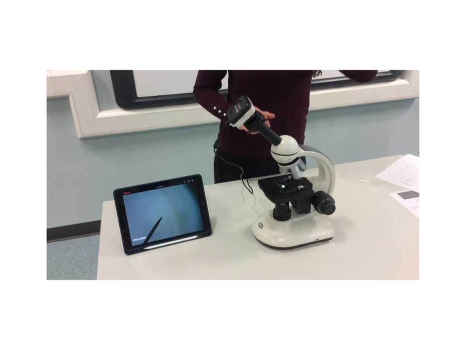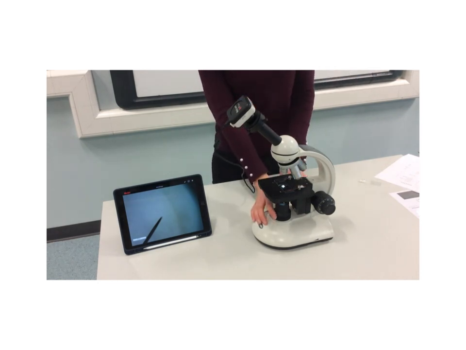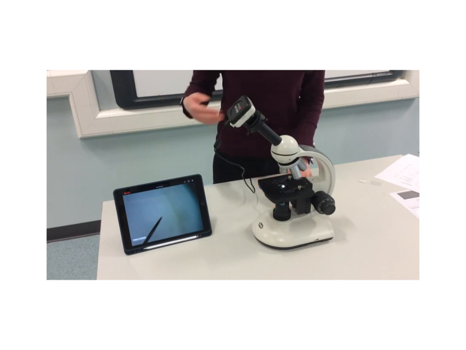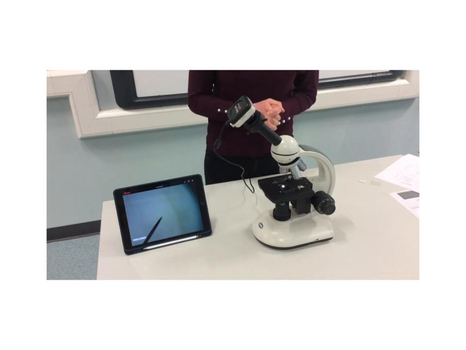We need some sort of light source, either a light coming directly below the stage, as it is in this one, or a mirror that's reflecting light off another light source. So those are your main parts of the microscope, and it's really important that you learn them really well.